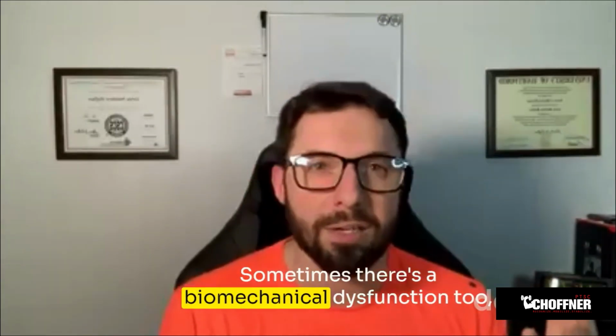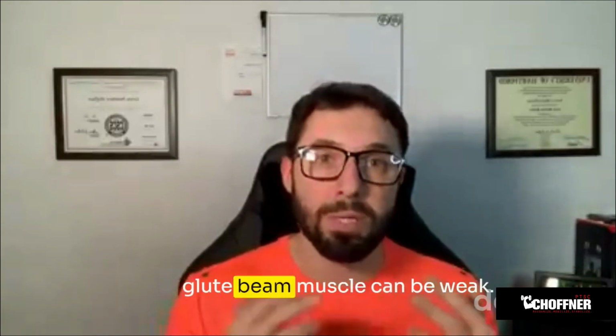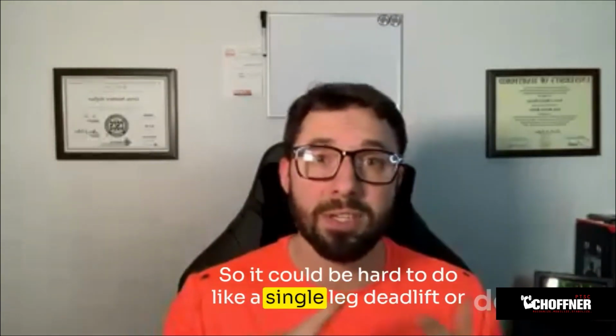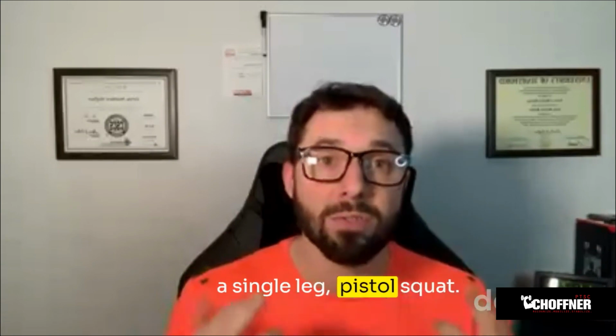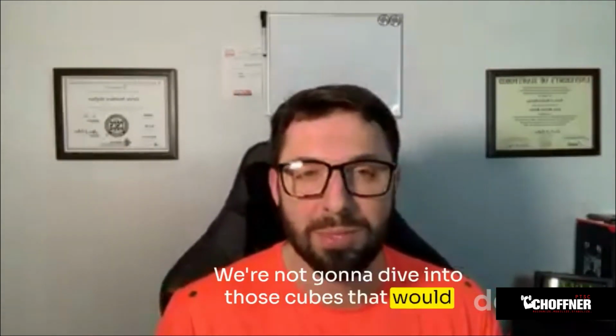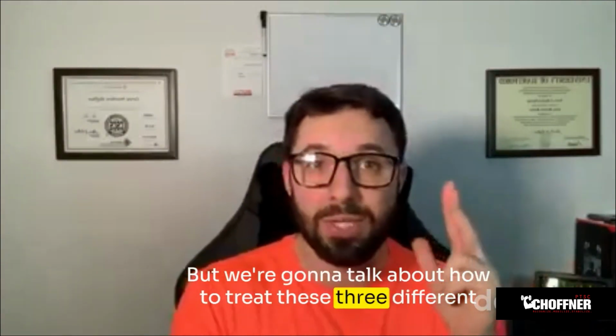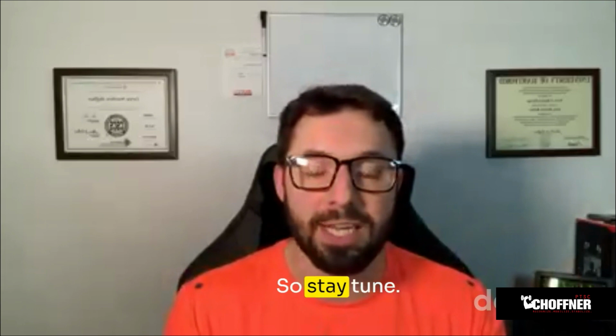Sometimes there's a biomechanical dysfunction too, where you just have weak glutes, like your glute max and your glute med muscle can be weak, so it could be hard to do a single leg deadlift or a single leg pistol squat. So keep those in mind too. We're not going to dive into those because it would take too long. But we're going to talk about how to treat these 3 different injuries next week on our video, so stay tuned.